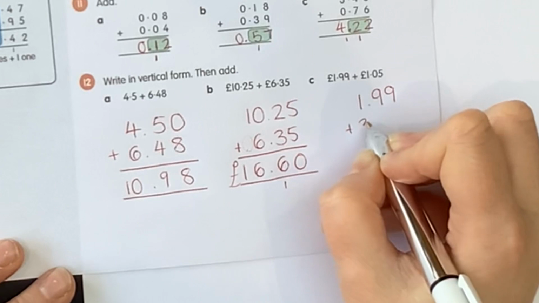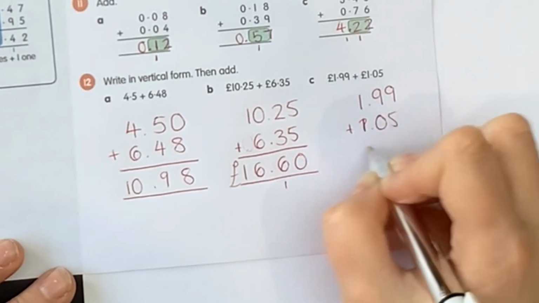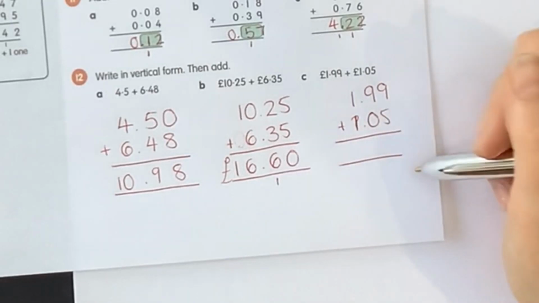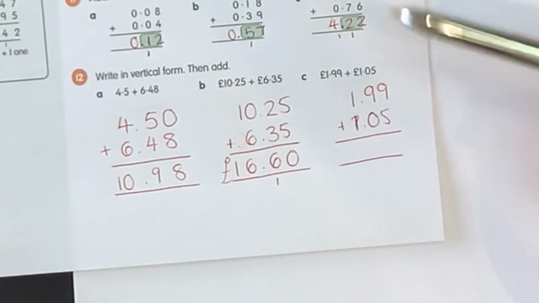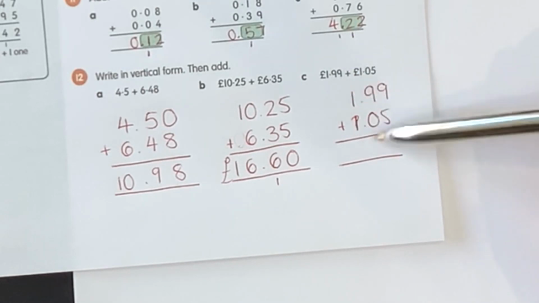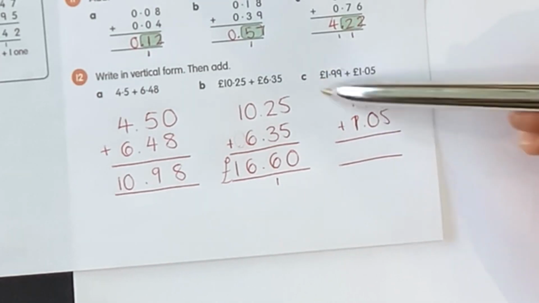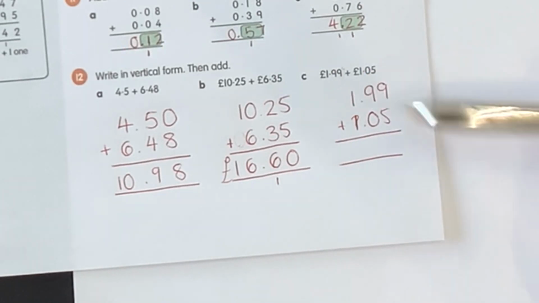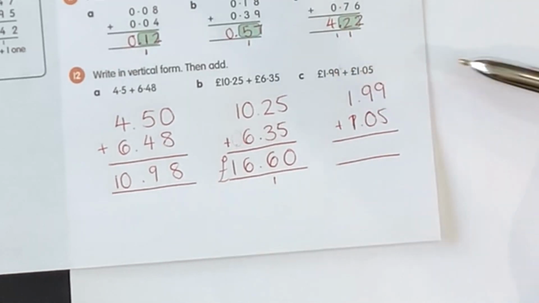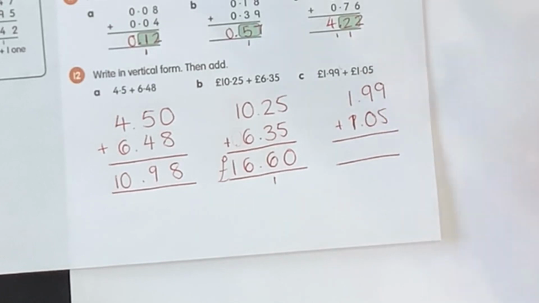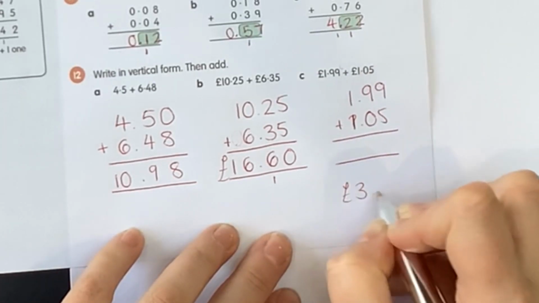If I was doing this calculation, 1.99 and 1.05, I might do something other than doing it mentally. Can you have a think about what that might be? Okay, so what I'm actually going to do is pretend that's 2 whole pounds. I'm going to add it to £1.05 and then I'm going to take the penny off again at the end. So I'm going to add the penny on so I can do it mentally, £3.05, and then I'm going to take the penny off again at the end, giving me £3.04.